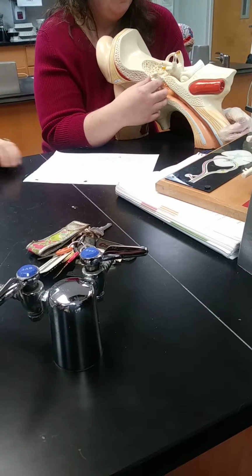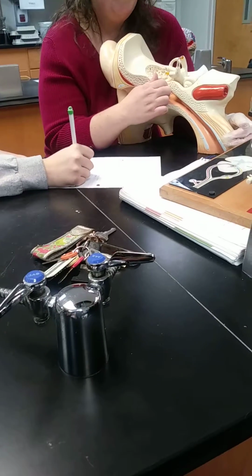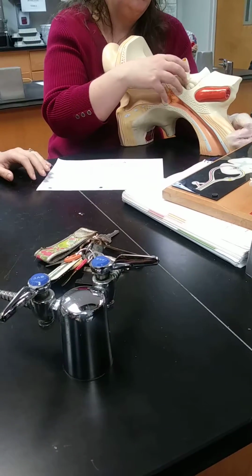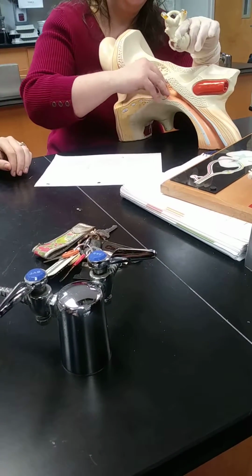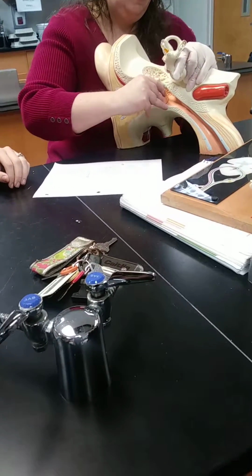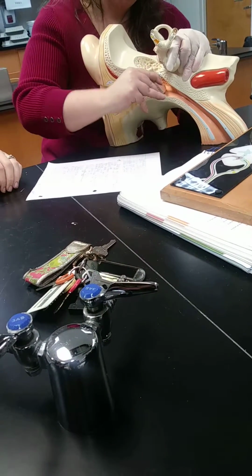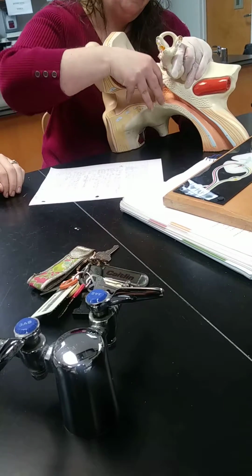All right, you have 3 bones. Remind me when we get done with this. I'll pull out the real ear bones we have. Real human ear bones. They're kind of cool. All right. So the first one, I'm trying to get it out. Come on. Pulling at the wrong angle.